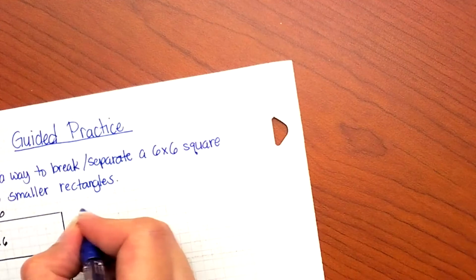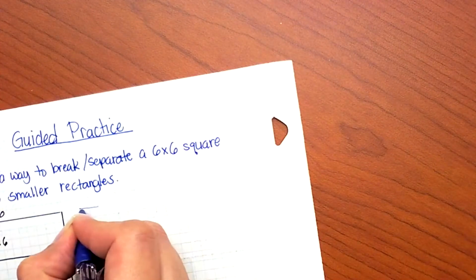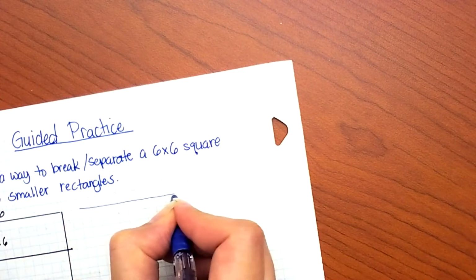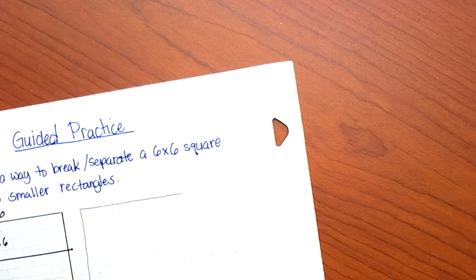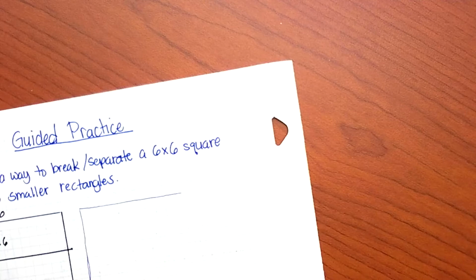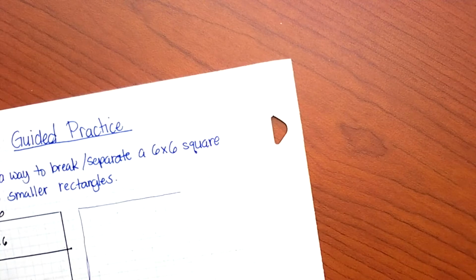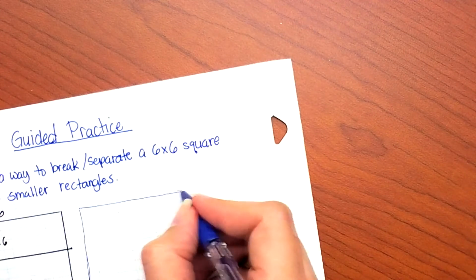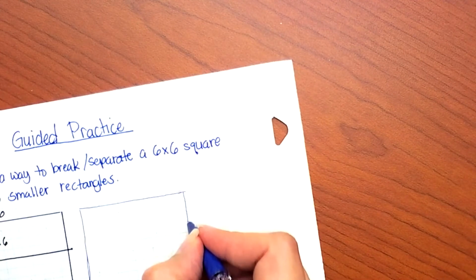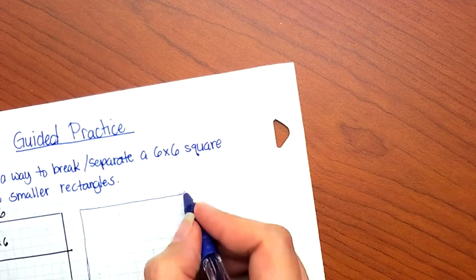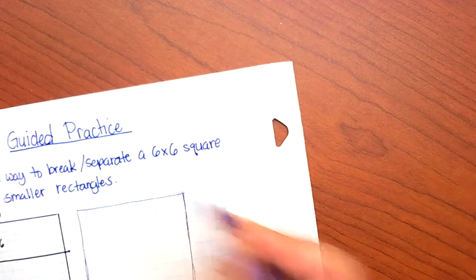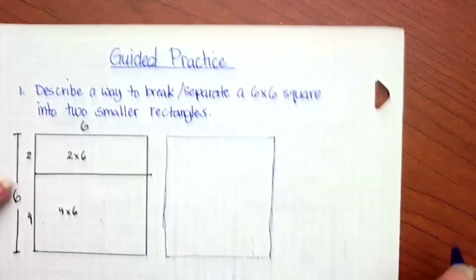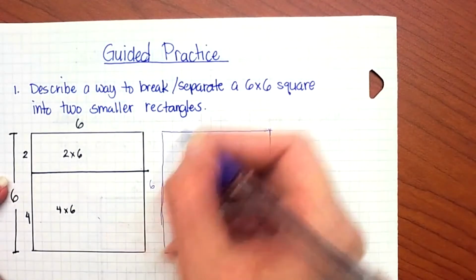So I'll go ahead and draw another one for you guys just to show you. This was still 6 by 6.